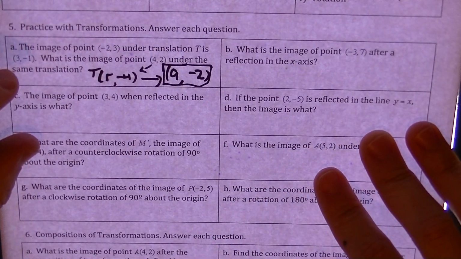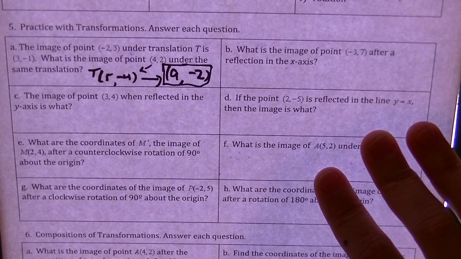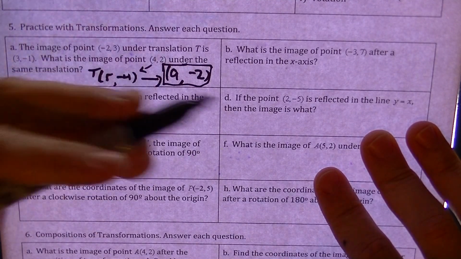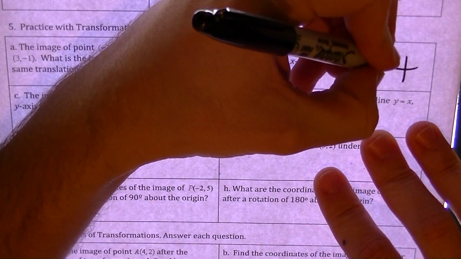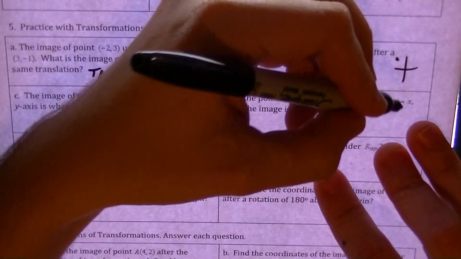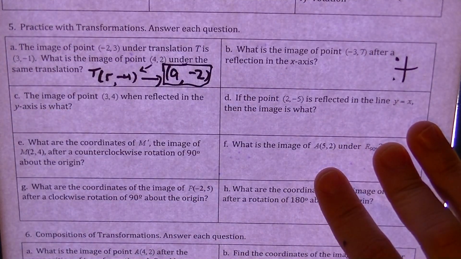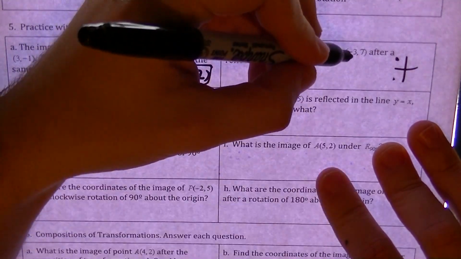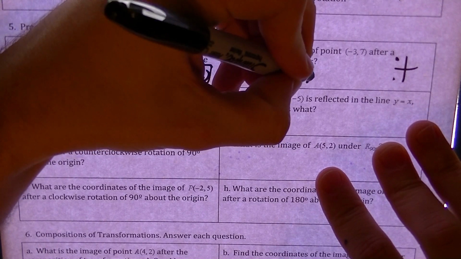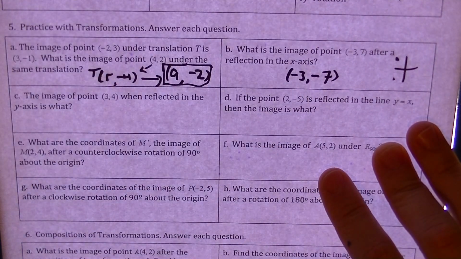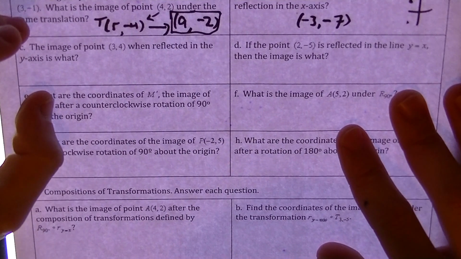All right. What is the image of point (-3, 7) after a reflection in the x-axis? Well, I know that x and y-axis, if I was at (-3, 7), I'm somewhere up here. The x-axis is going to bring me down here. My x-coordinate doesn't change. My y-coordinate, though, flips over that. It becomes negative, so I will be at the point (-3, -7).